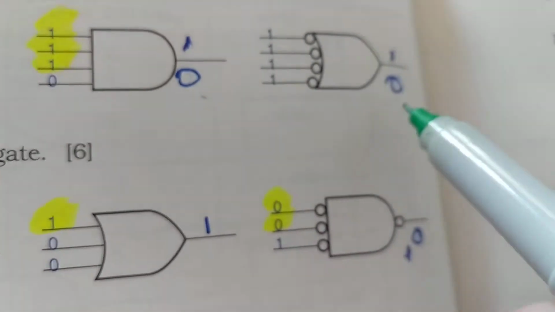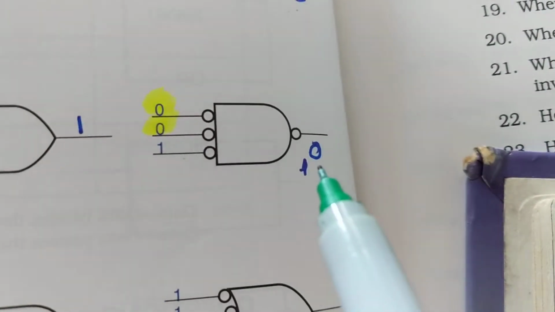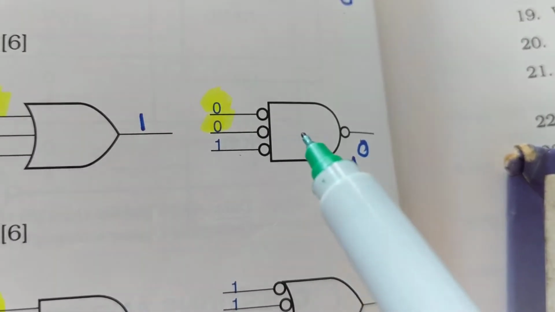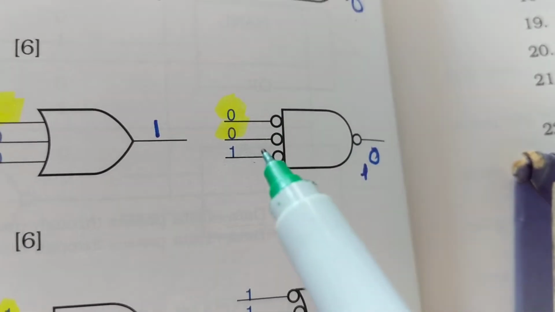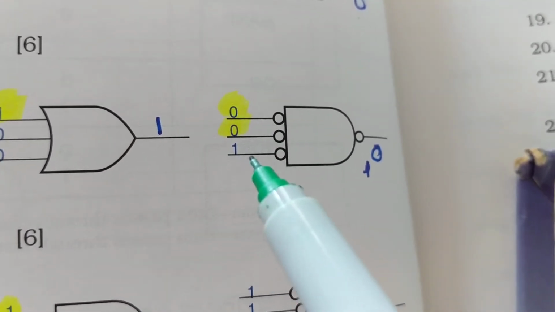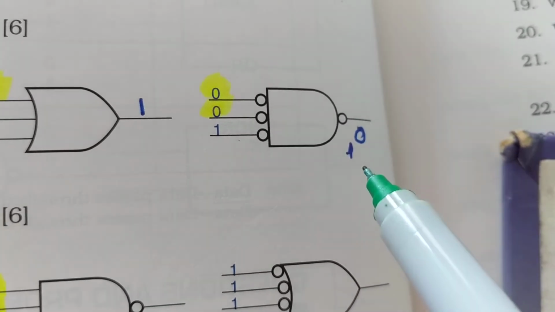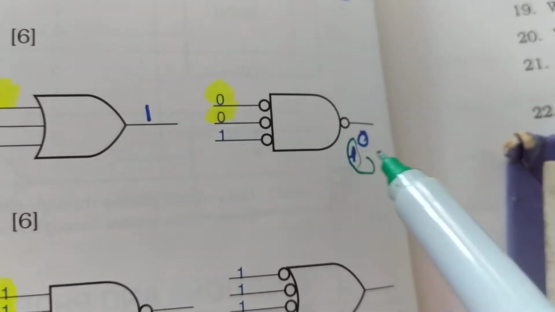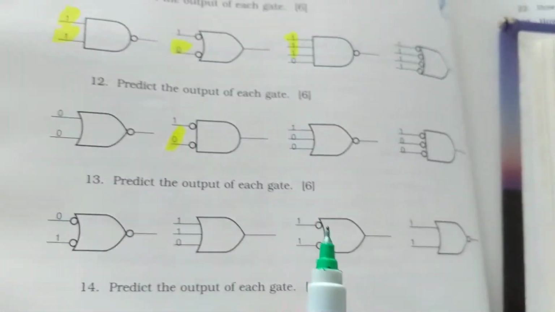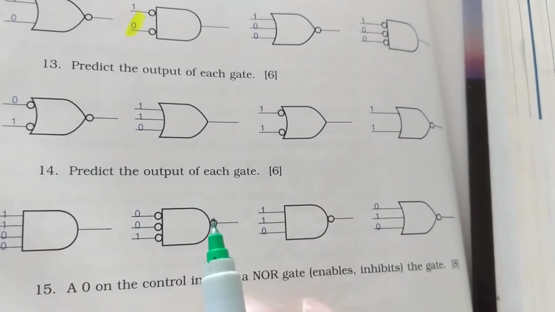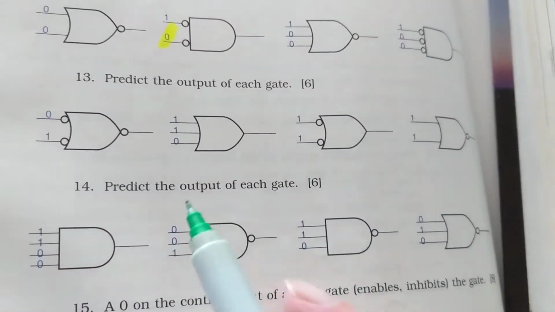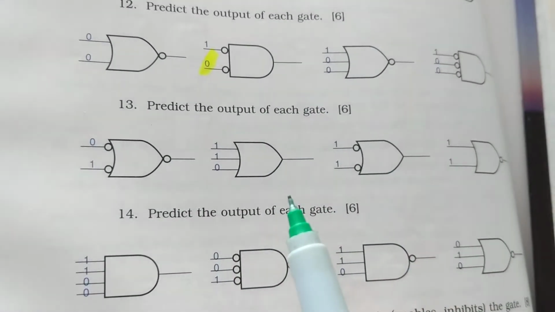Look at the bottom numbers. Same thing over here. We need all of them to be zeros. We don't have that. We have a 1. So we're not going to get a 0 here. We're going to get a 1. Look at the bottom one over here. Okay? And so forth. The rest of them are like the ones we did.